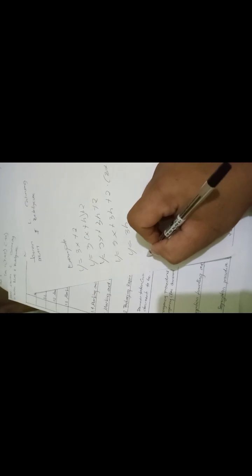Now in step 3, we divide. So y equals 3h divided by h, and y equals 3. Step 4 is to substitute 0 for h, but that does not apply to this problem.